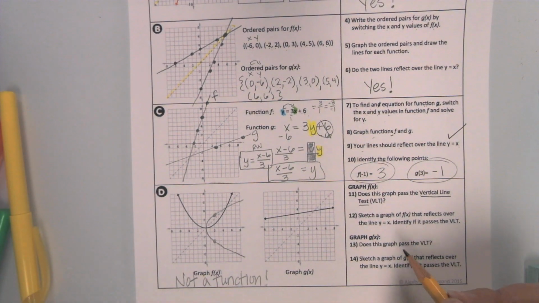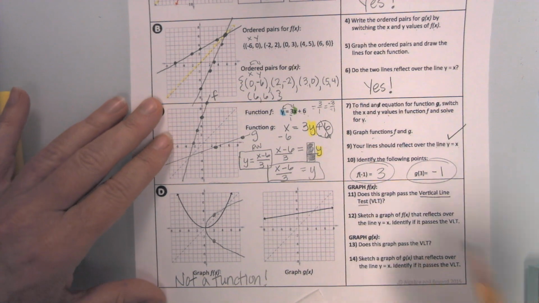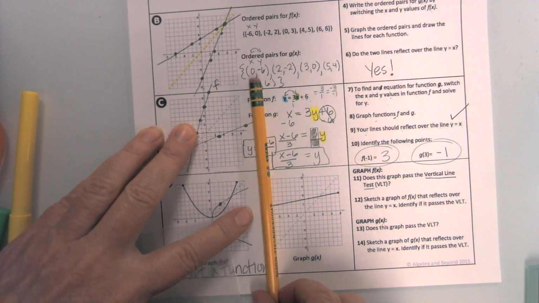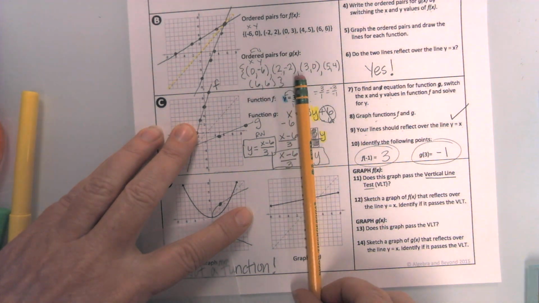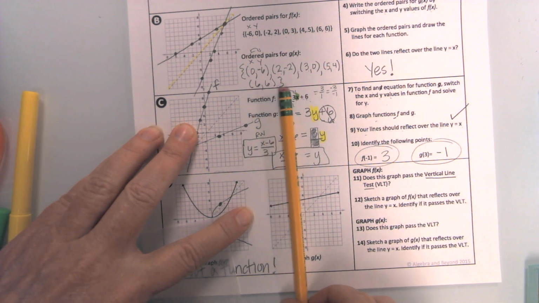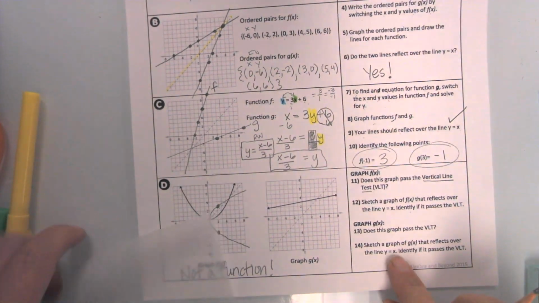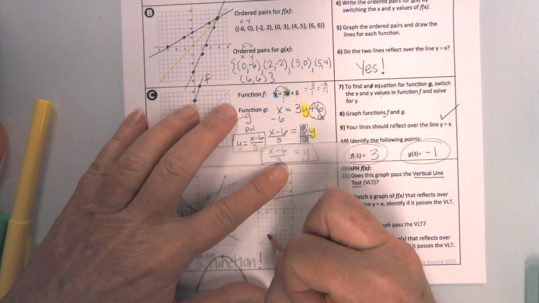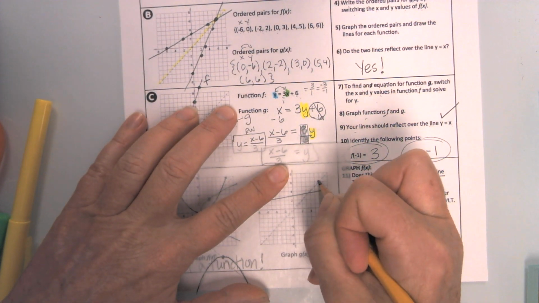Let's try that with our graph g of x. As for g of x, it does pass the vertical line test. Look, only one part of the line is touching the pencil at a time. Now let's go ahead and flip it. Let's find the inverse. I'm going to sketch in my line of symmetry.